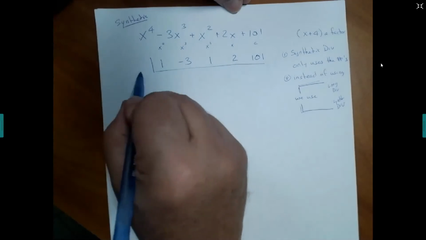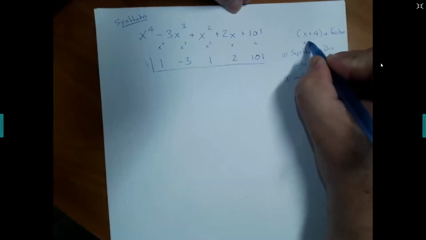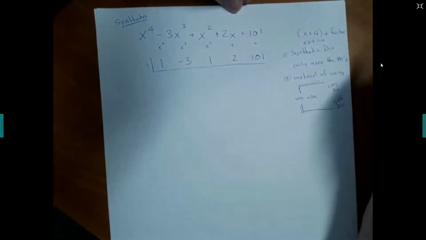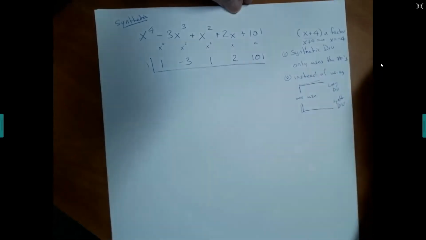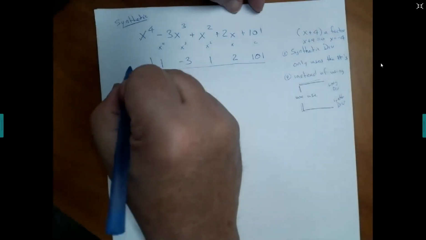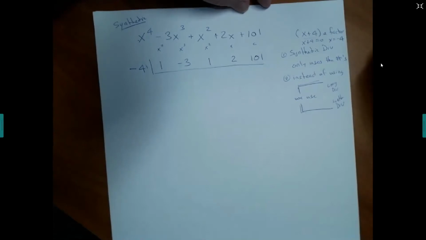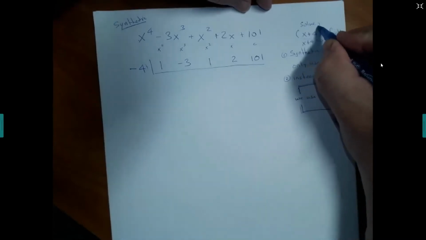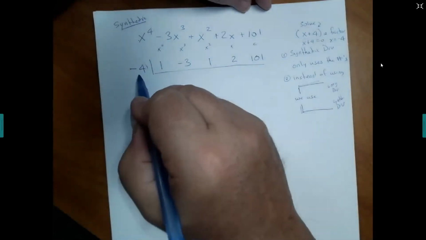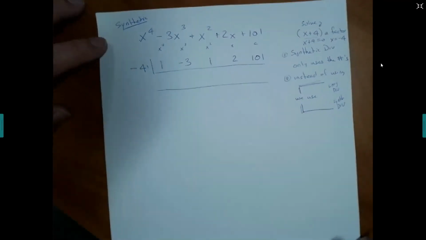Okay, now what comes over here is take the solution, our factor, set it equal to 0, and solve for x. X equals -4. So in other words, solve this for the outside number. That's just setting it up. Now comes the easy part. I think it's easy.